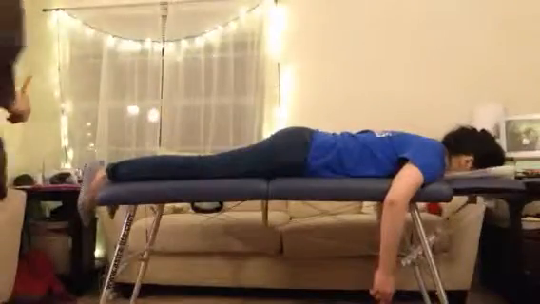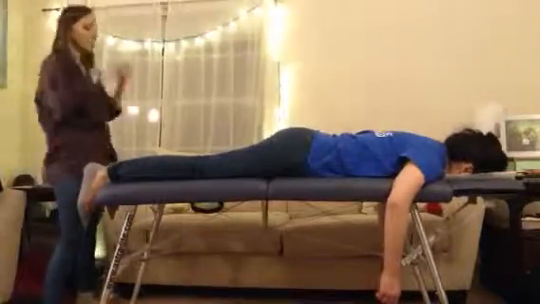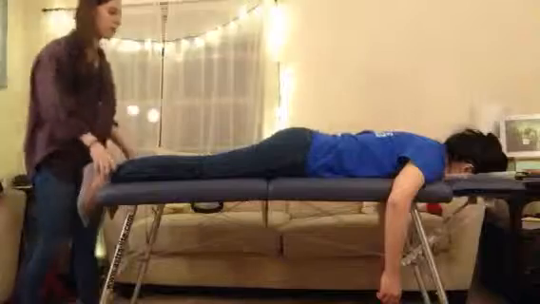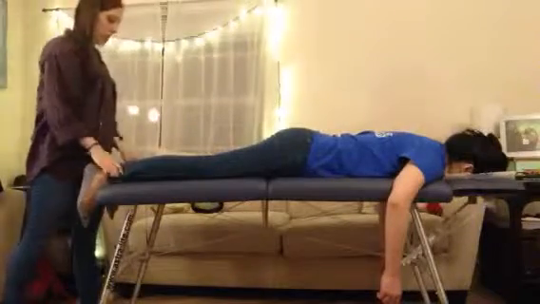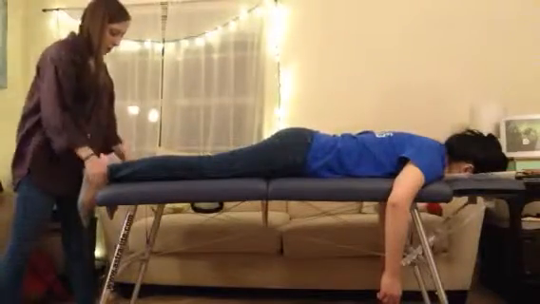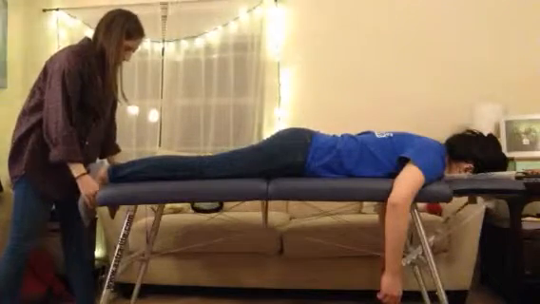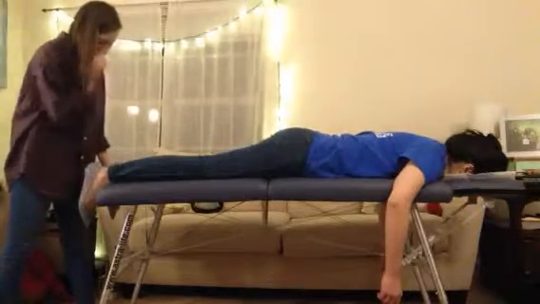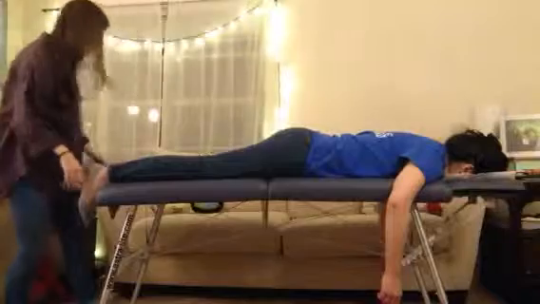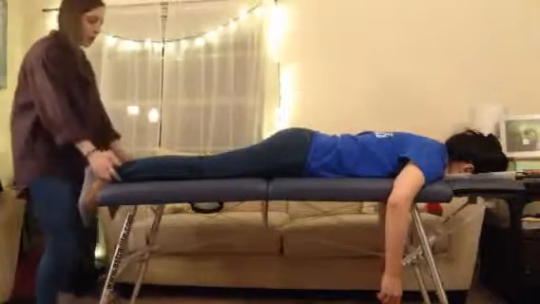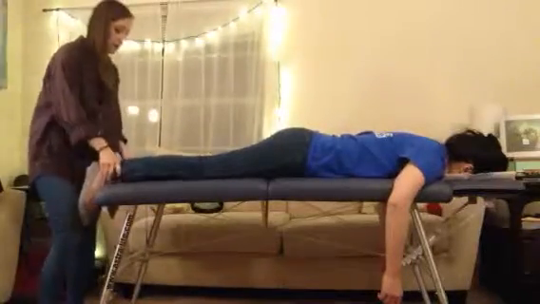Okay, so this is my TRT final. First thing we're going to start with is patient placement. We want to make sure they're centered onto the table and at the foot of the table. We want what would be the shoelaces of the shoe at the end of the table. There would also be a wedge here. Okay, so she looks pretty good.